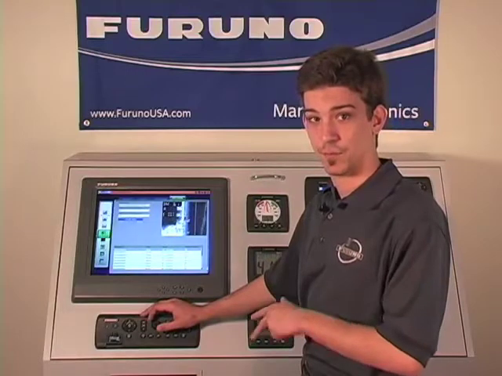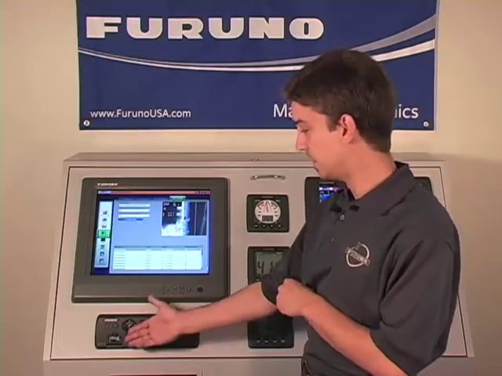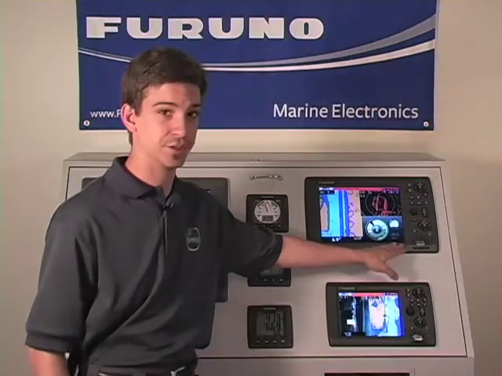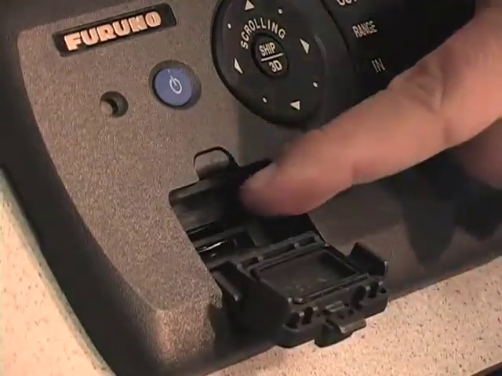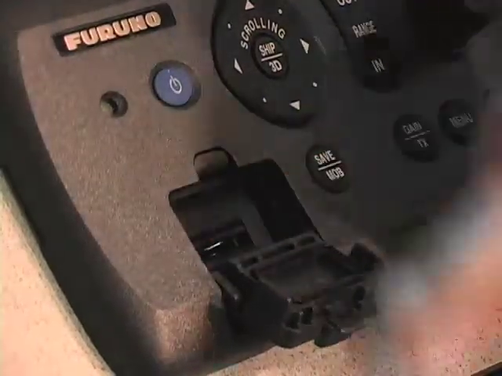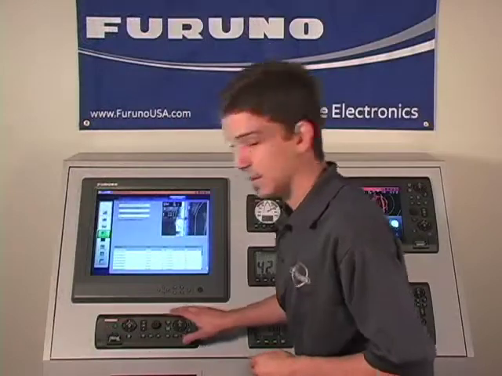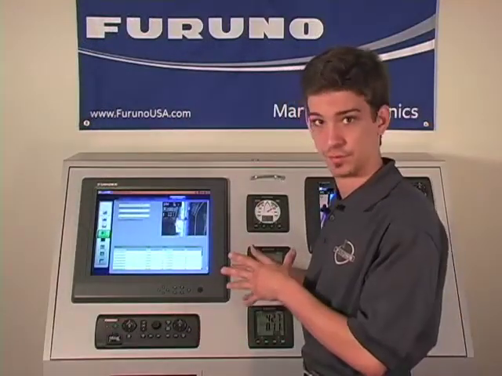To install the data, we first need to insert the SD card into the SD card slot. This is found on the keypad for the black box units and on the faceplates for the 8 and 12-inch units. To insert your SD card, open the chart slot door. You'll notice that there are 2 SD chart slots. We want to use the upper one for this. Since we've installed the SD card, now we're ready to actually install the data on the NavNet 3D library.